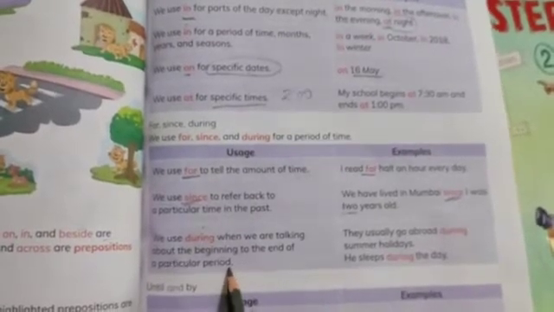Now next, we use "during" when we are talking about the beginning to the end of a particular period. "During" is used when there is a beginning and an end of a particular period. For example, they usually go abroad during summer holidays.